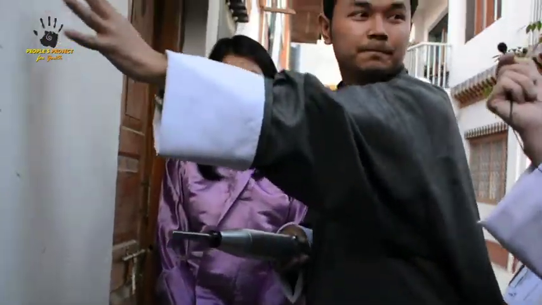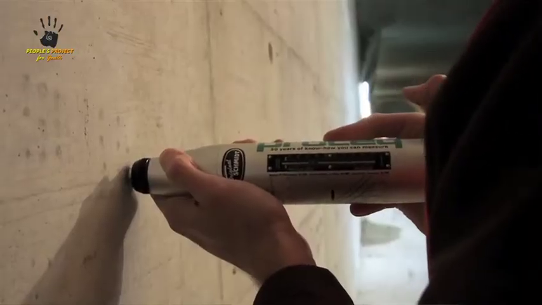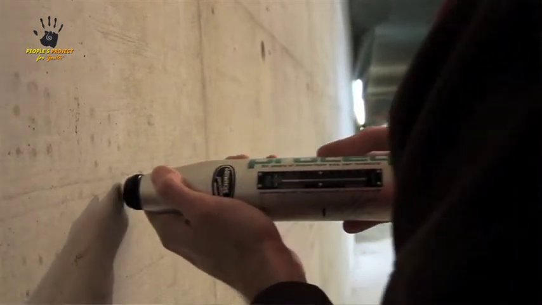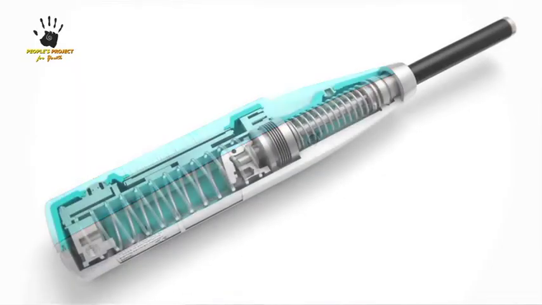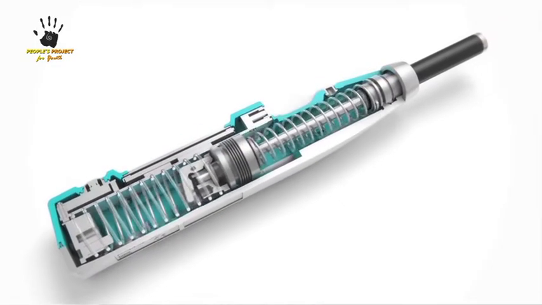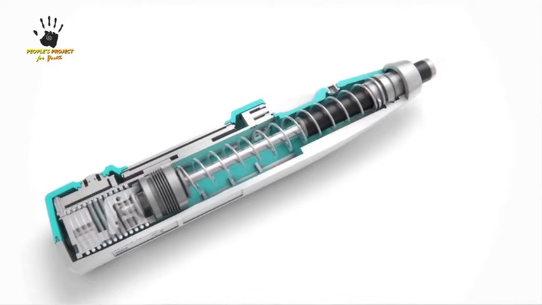So just tell us what you're going to do. I'm going to hit this structure with this thing, so it gives me a number, and from that we find the compressive strength. When this thing hits the concrete, it's a bit like hitting it with a hammer, and we get a rebound, a reaction, and this measures the reaction, which tells us what the compressive strength is. So let's have a look and see.